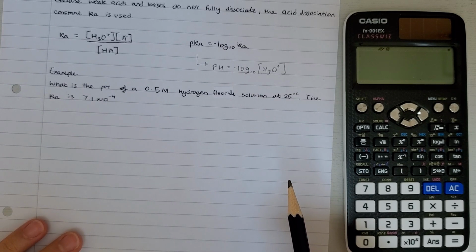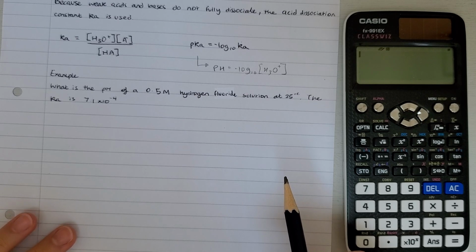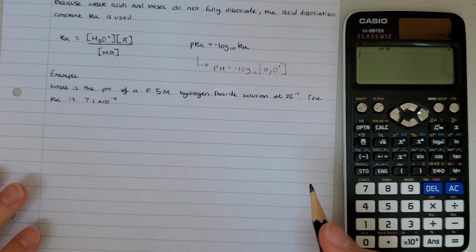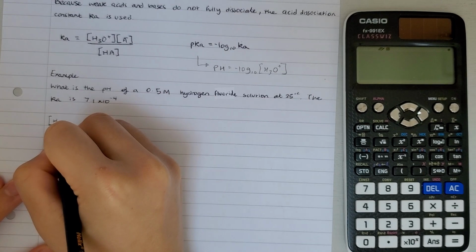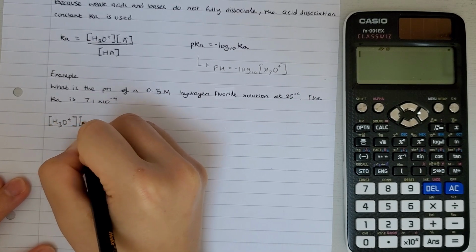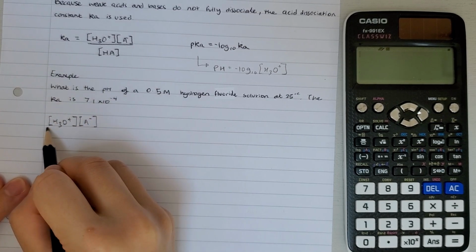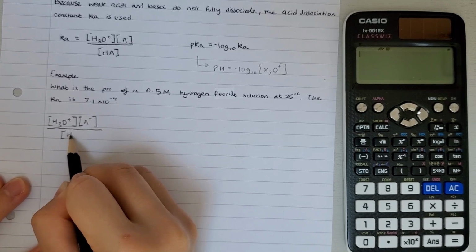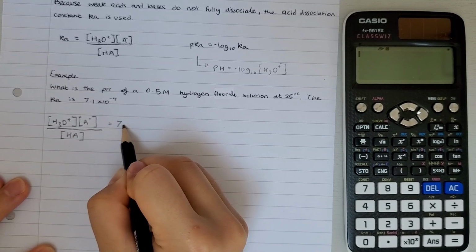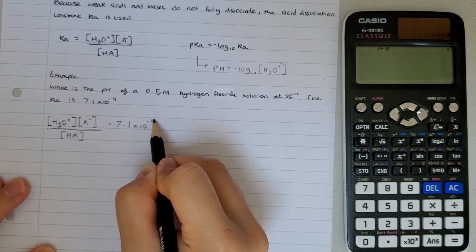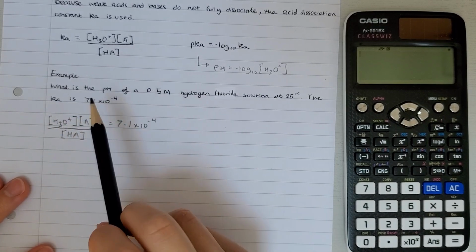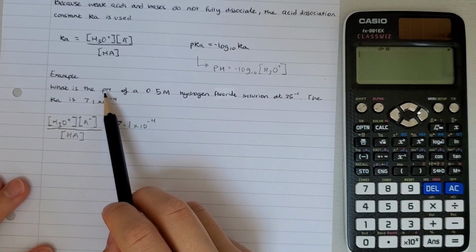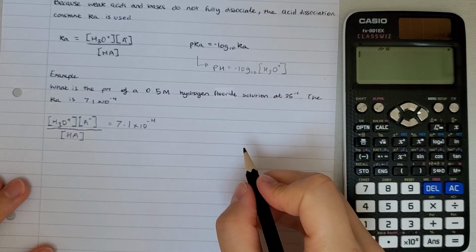solution at 25 degrees Celsius? The Ka is 7.1 × 10^-4. So how we're going to start is we're going to draw our equation. That equals 7.1 × 10^-4, as shown by the problem statement. So we're asked to find the pH. So what we can do is draw out the equation.